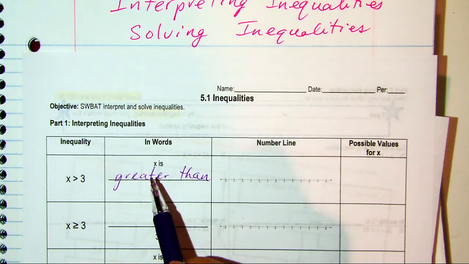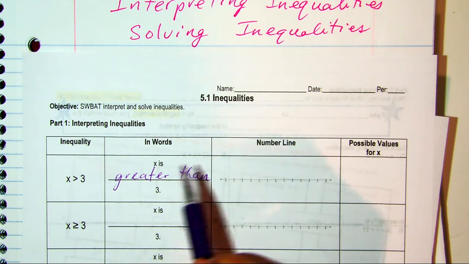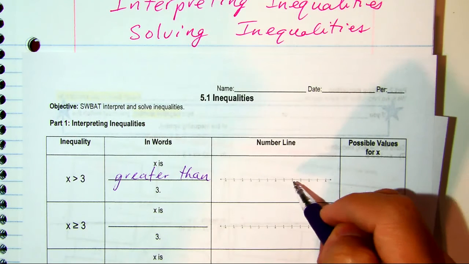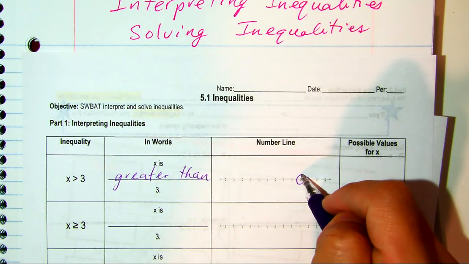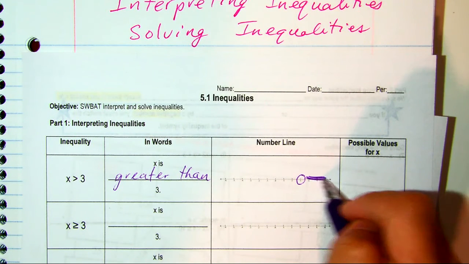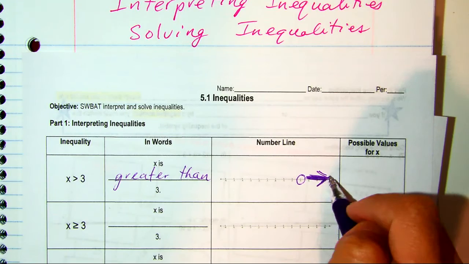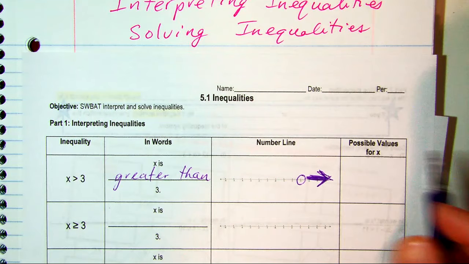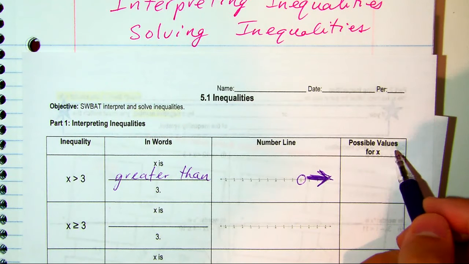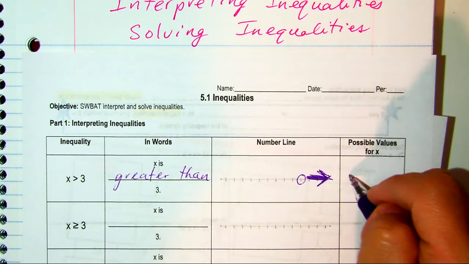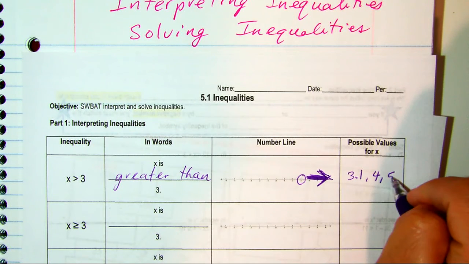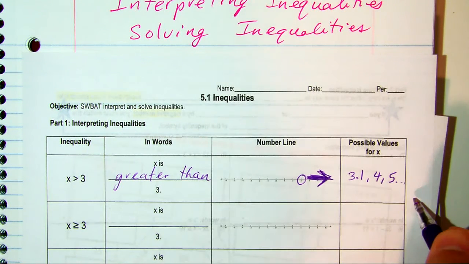From the wording or from the inequality itself, we transition to the number line. First we find the number 3. Greater than means to the right, and it's not solid because it's not equal to 3. Possible values for x could be 3.1, 4, 5, etc. Anything on the right side will be okay.